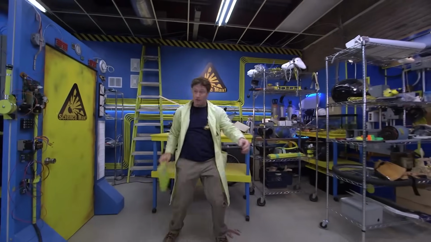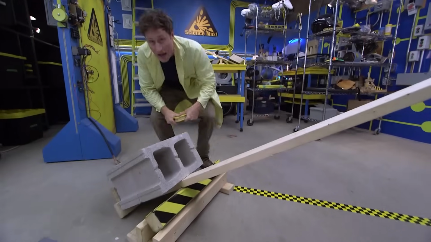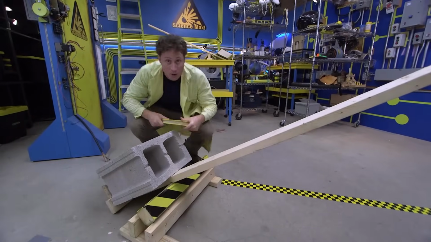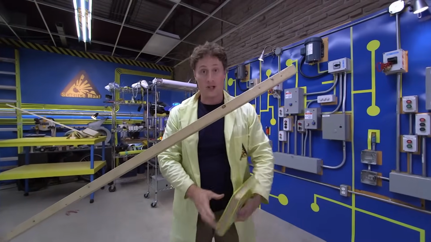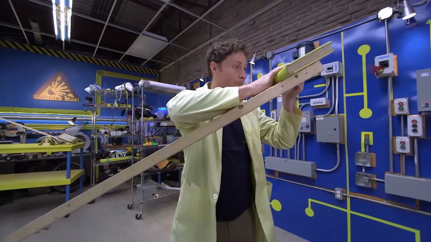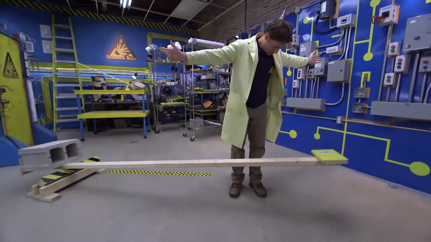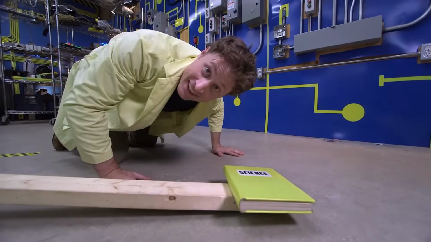But here's where it gets interesting. The longer your lever, the more weight you can lift. These are two heavy cinder blocks. There's the fulcrum, and here is a very long lever with which I'm going to lift those cinder blocks with this book. Ha-ha! And there you have it, levers.